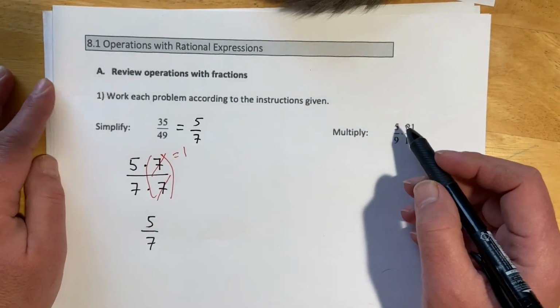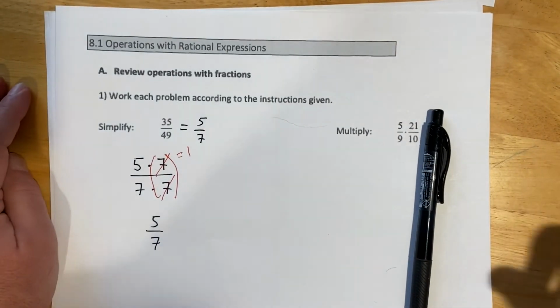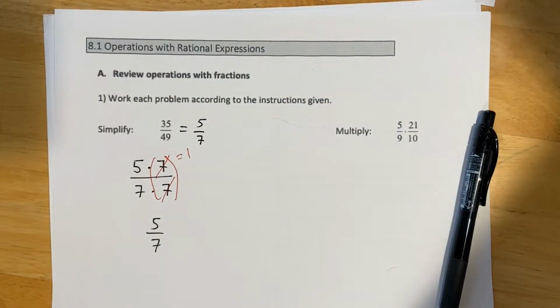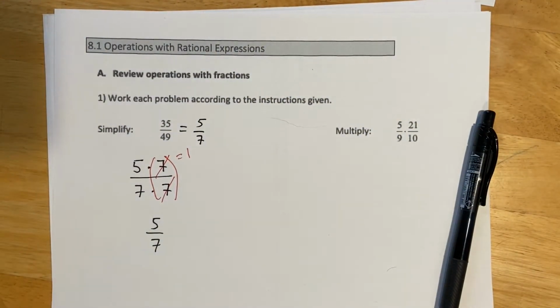And then with multiplying, yeah, you are just a pest.